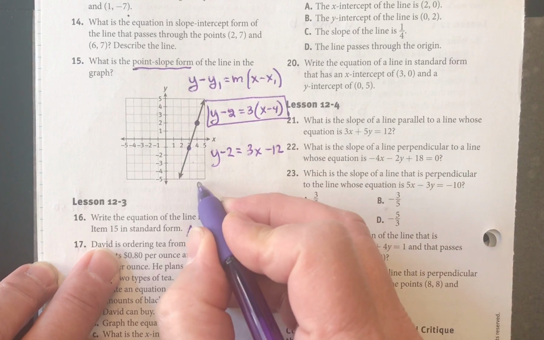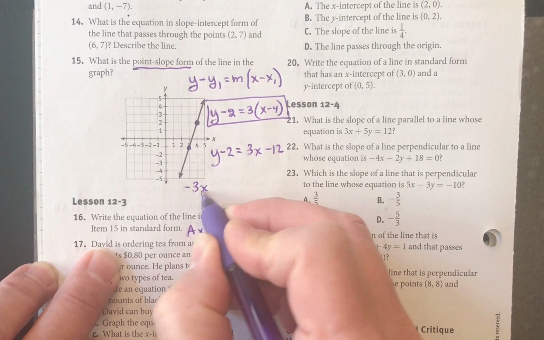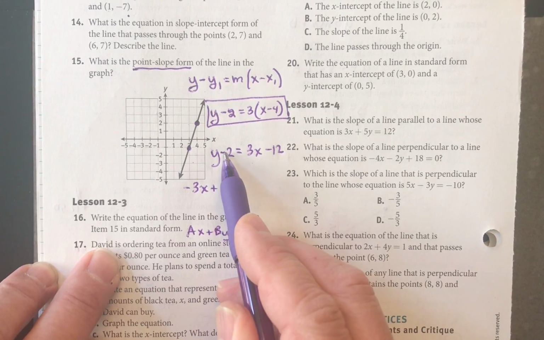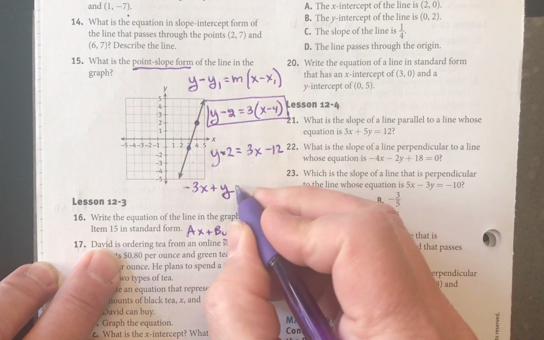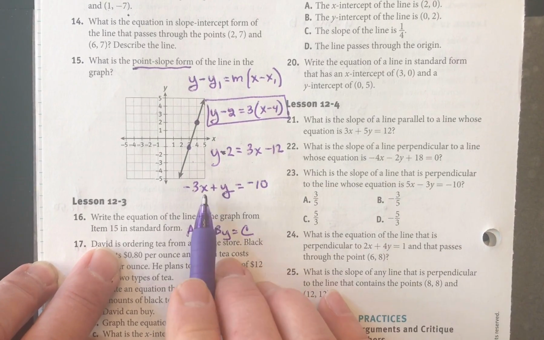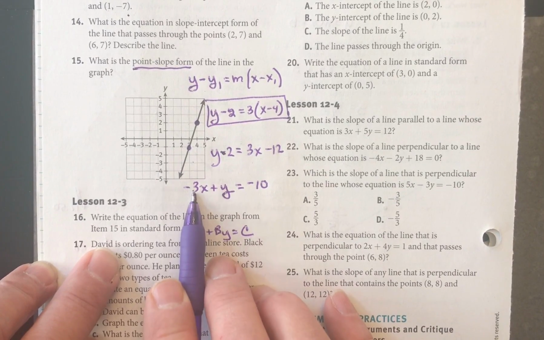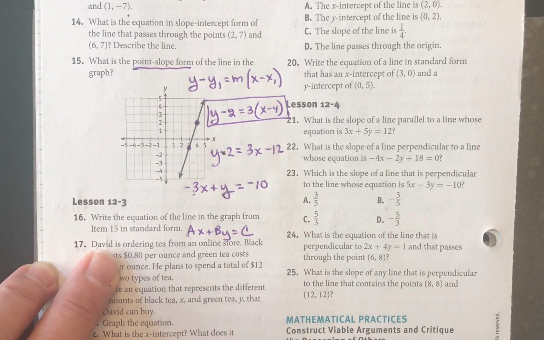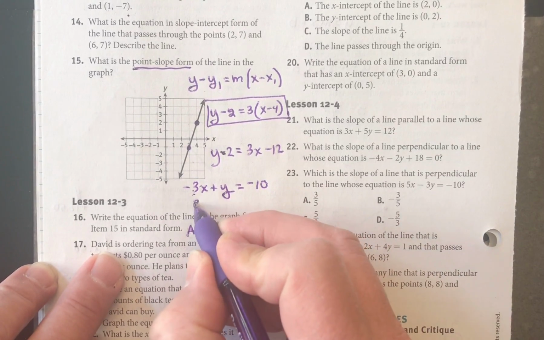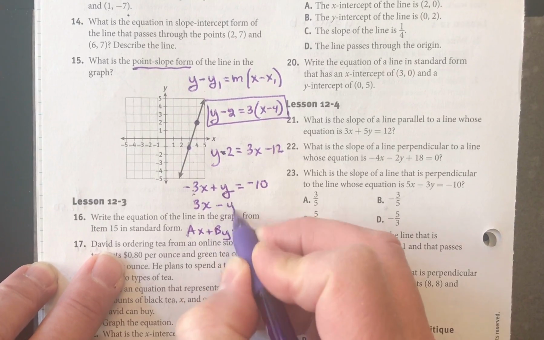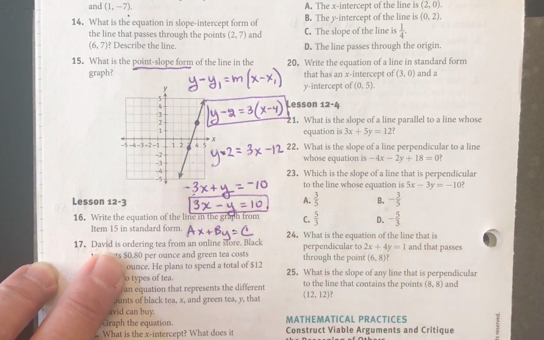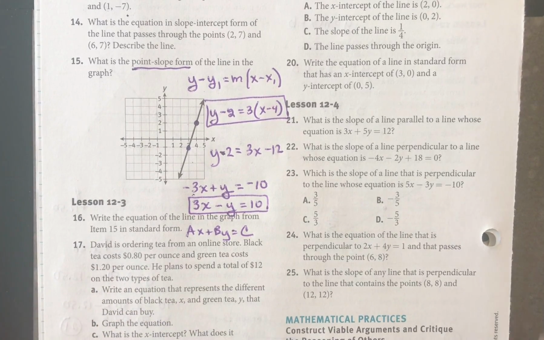And if I do that, I'll get negative 3x plus y. And then if I add 2 to both sides, then I will get negative 10. Now in standard form, we often want this coefficient to be positive. So I'm just going to multiply everything by a negative 1, and that would give me 3x minus y is equal to 10. And then that is now in standard form.